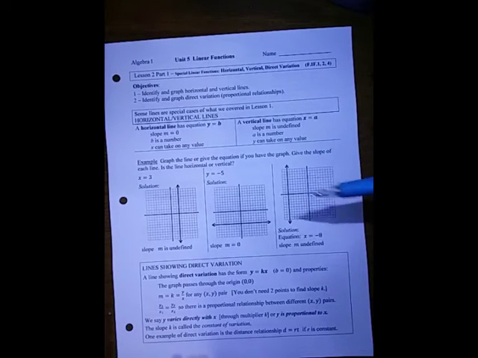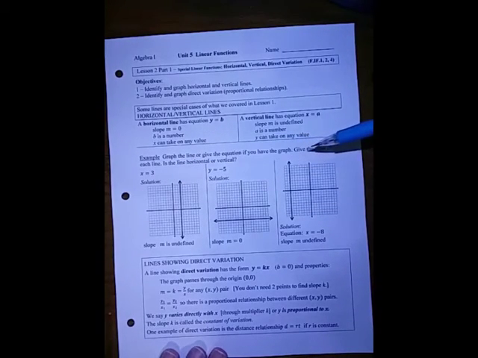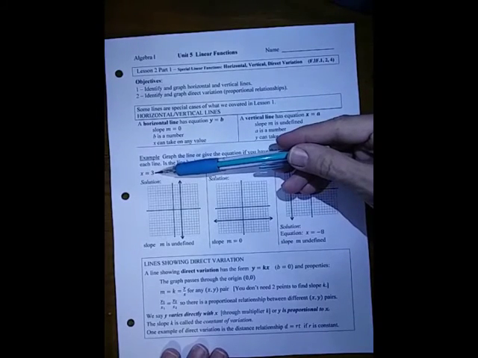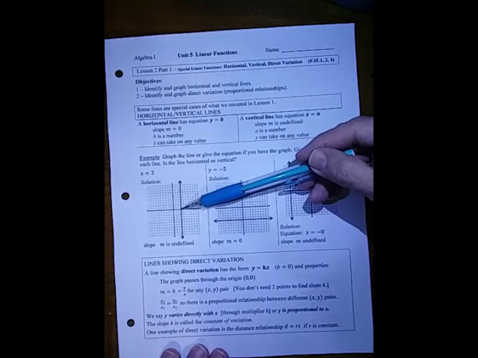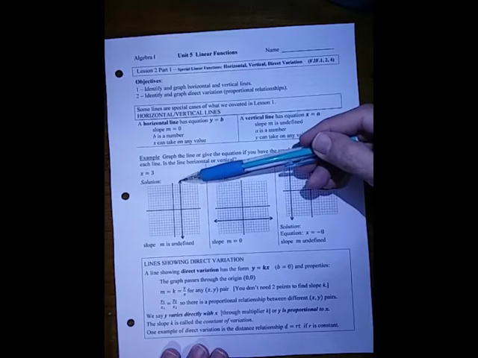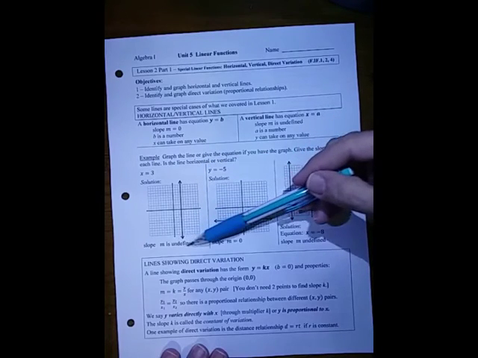So this one says, graph the line or give the equation. If you have the graph, give the slope. Is the line horizontal or vertical? x equals 3 will be a vertical line because there's just an x value. And we have x equals 3 here, where every point along here has x equals 3. So that gives us this line, and the slope is undefined.